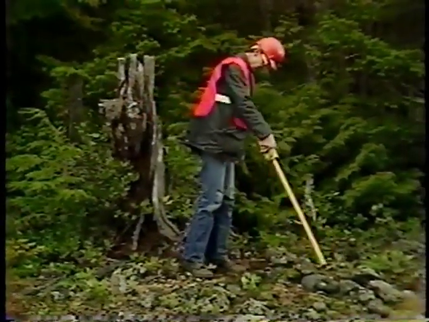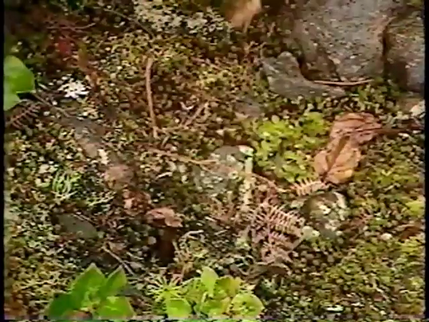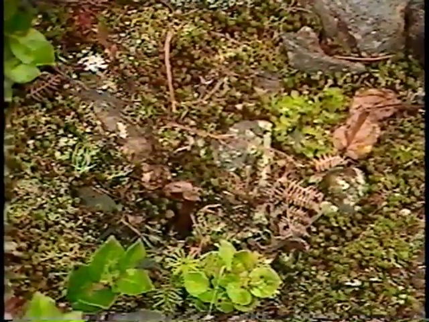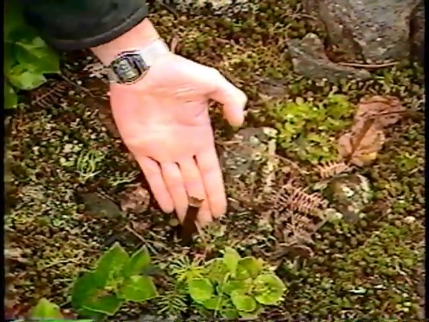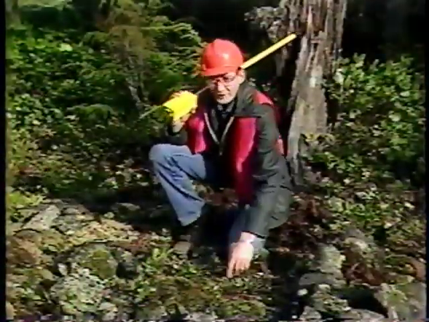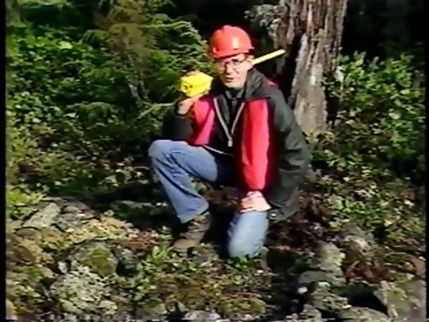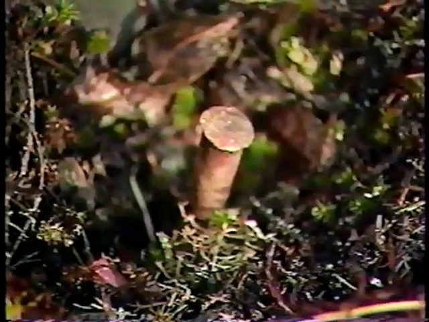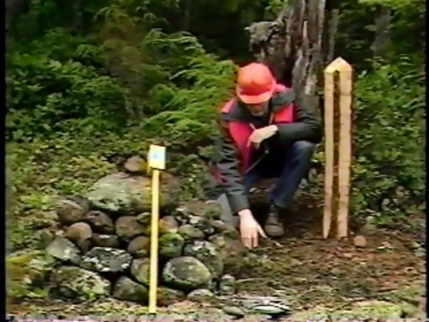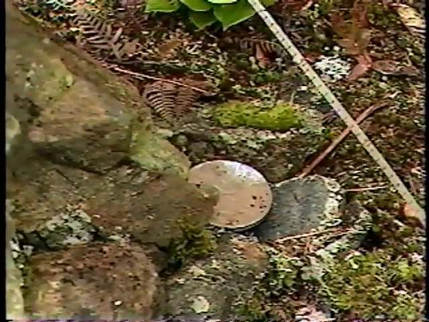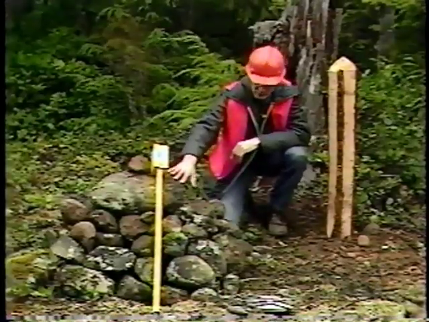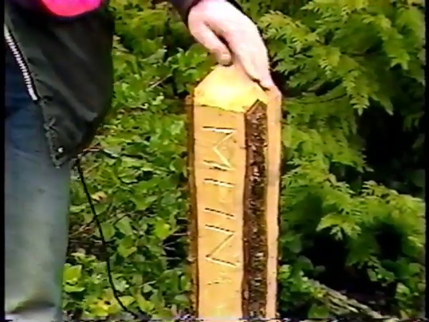But over here we have the remains of what looks like a pile of stones, and I expect that we're going to find our iron pin in here. It shouldn't be difficult to detect. I'd say we have it all right. Yeah, there we are.